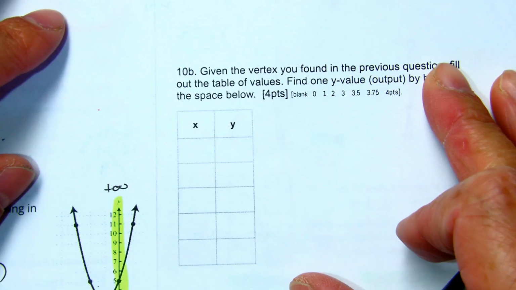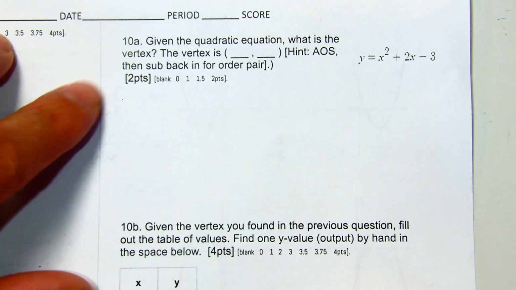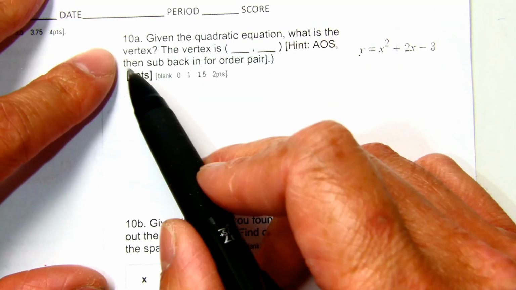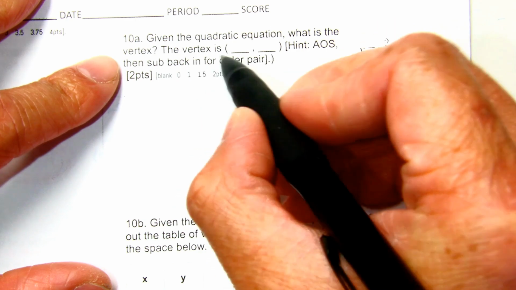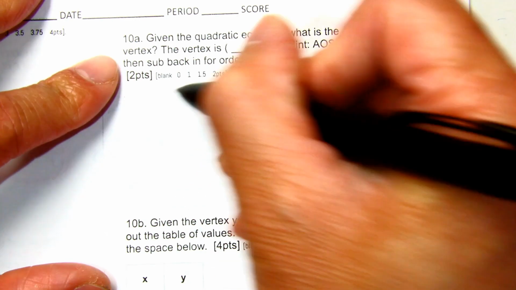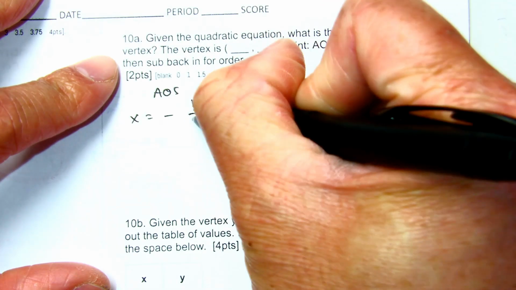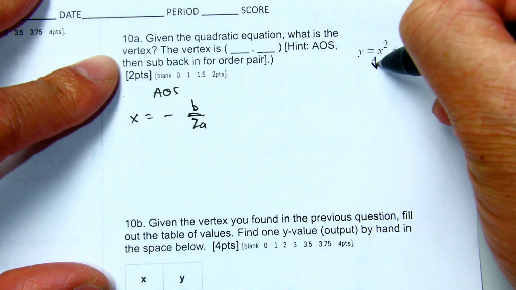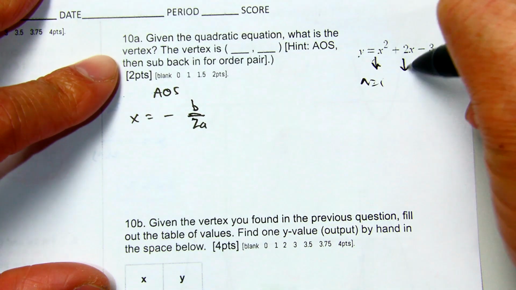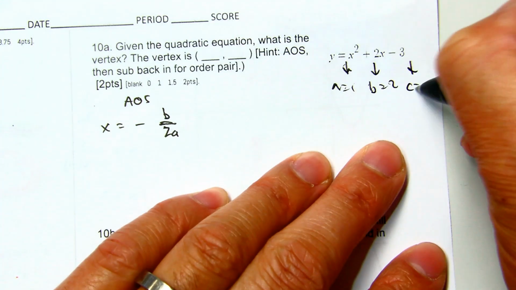Okay, number 10, A. Given the quadratic equation, what is the vertex? Okay, the vertex is an ordered pair, but you find it from the axis of symmetry. A value is 1, B is 2, and C is -3.